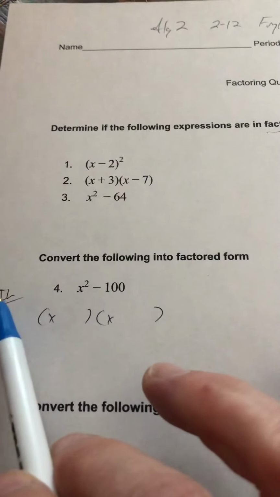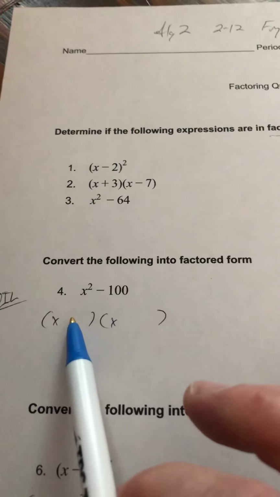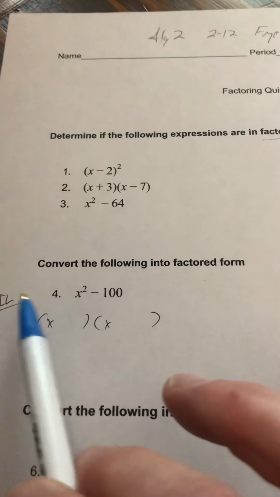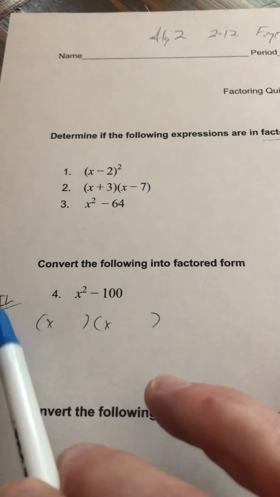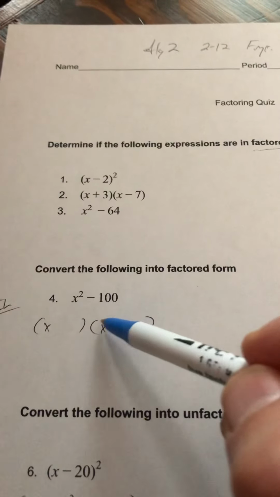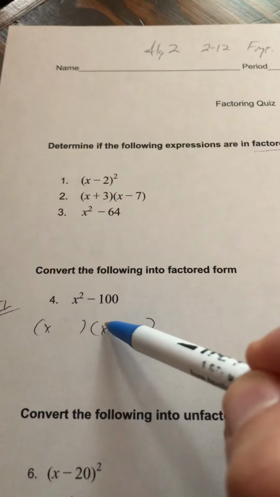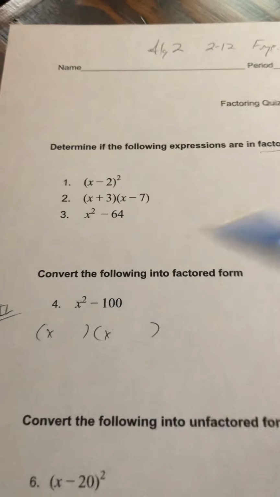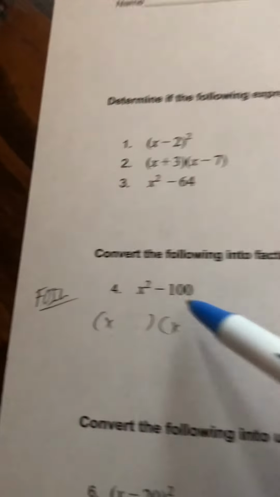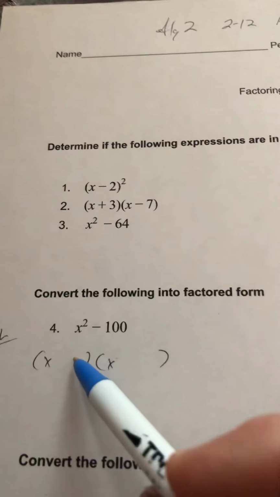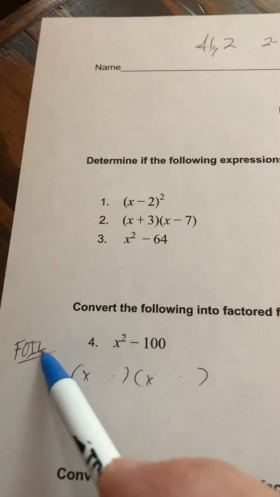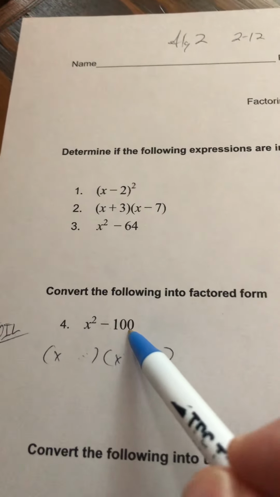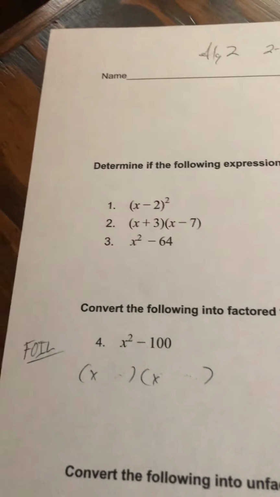You want to figure out what you would add, and it would cancel each other out. When you're doing the outside and inside, when you're thinking of the outside x's and the inside, what you're going to put with the x, it would cancel out because I have nothing in the middle here, like this one where I have an x in the middle. I have nothing here, so they canceled out. And what two numbers in the back, the last times last, you would multiply and get a negative 100.